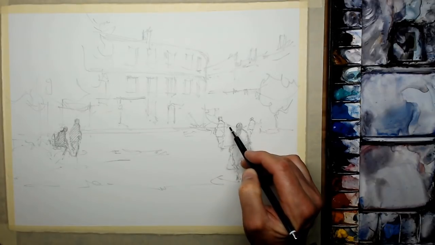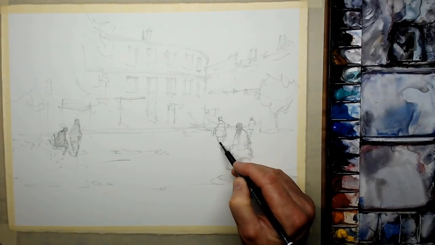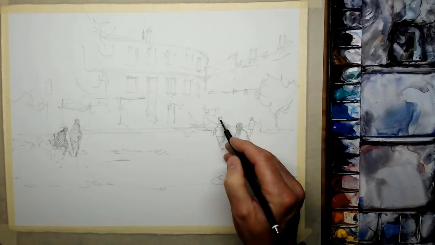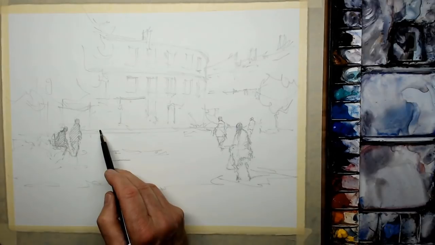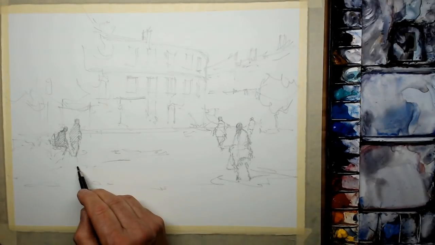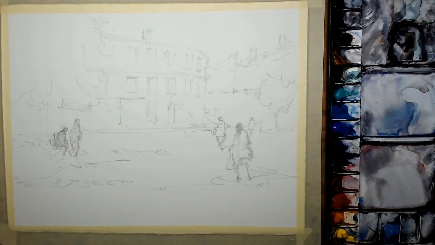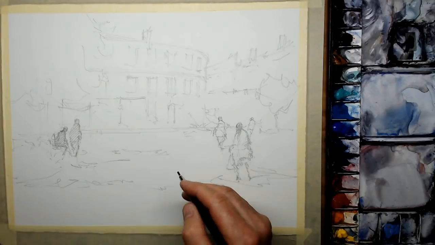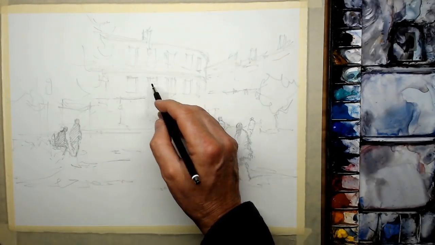It just makes it a little bit more realistic. So not equally spaced, different size figures, some talking to each other, some on their own, and different positions, different leg configurations. Some legs apart, some legs together. So keeping that all different as well.